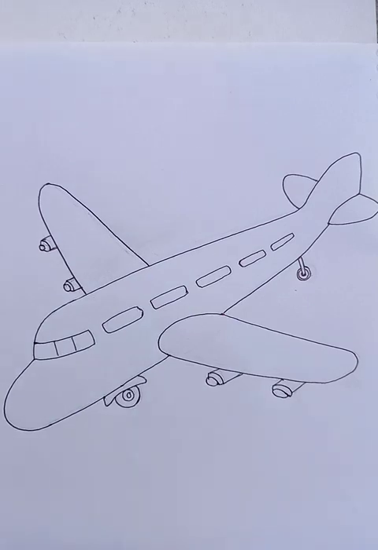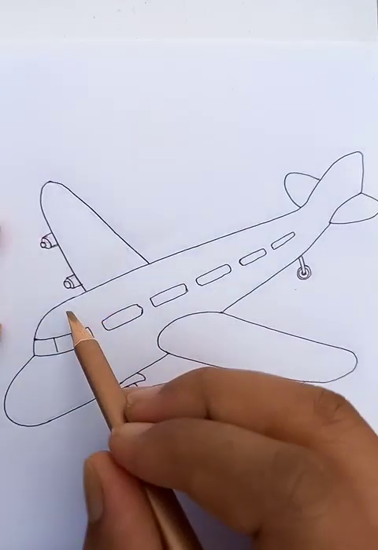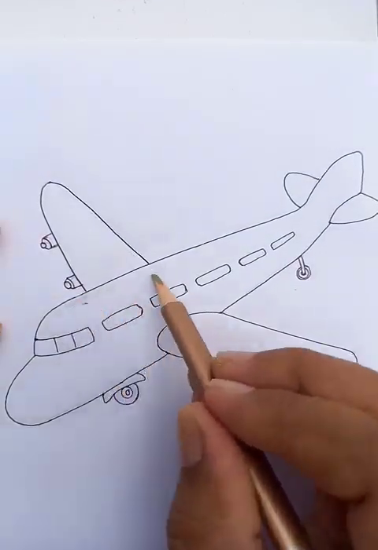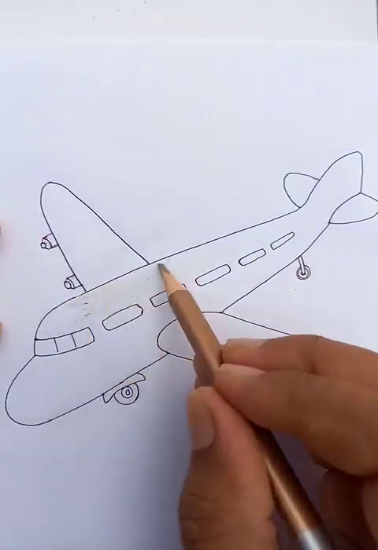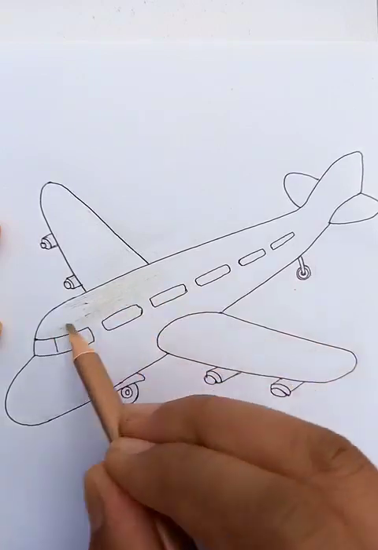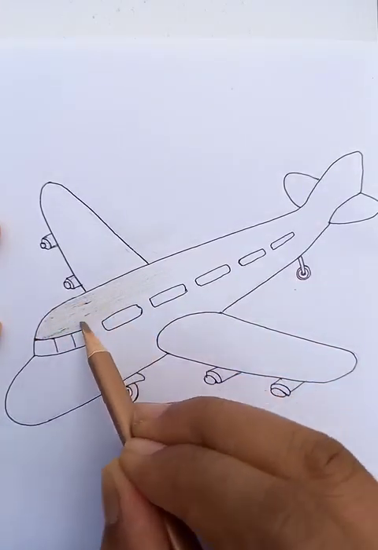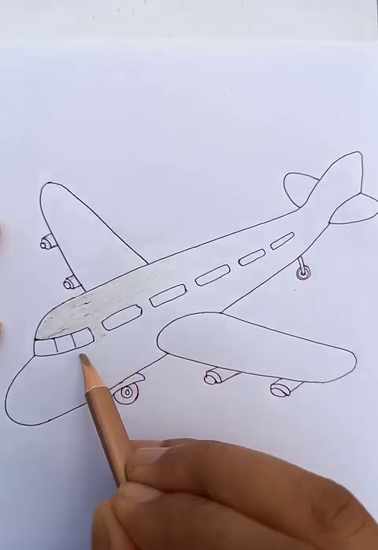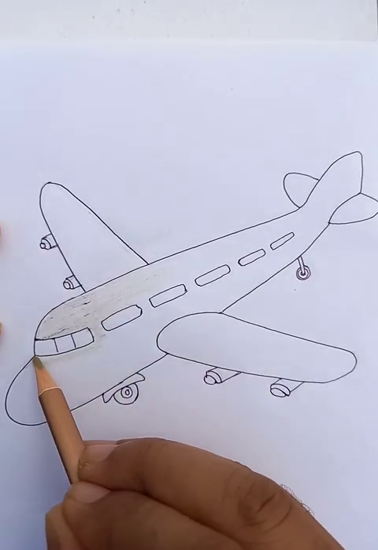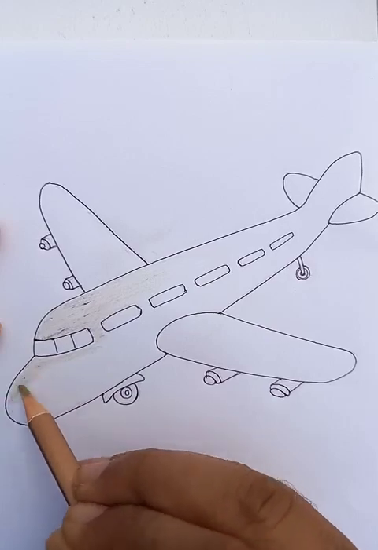If I put the color now, the plane is going to look great. So let's put a color to the body. Let's put a very light color.